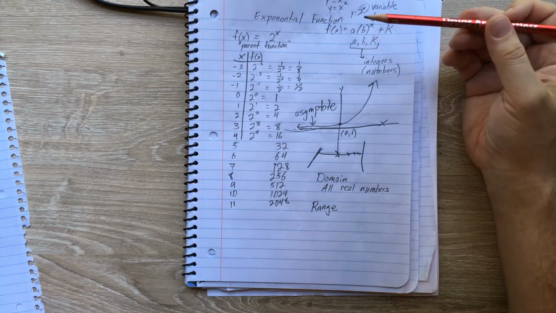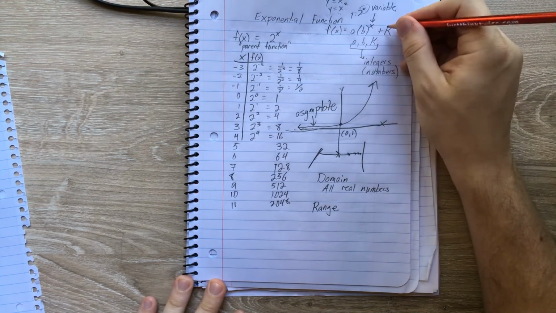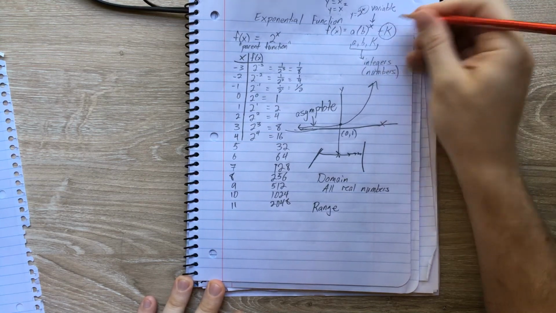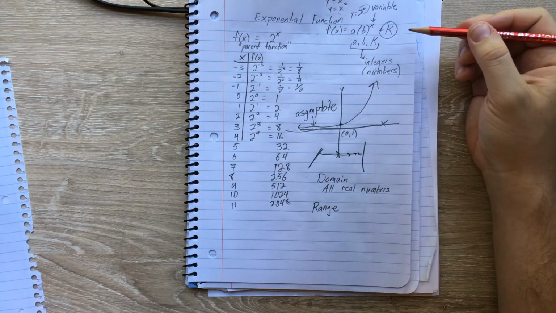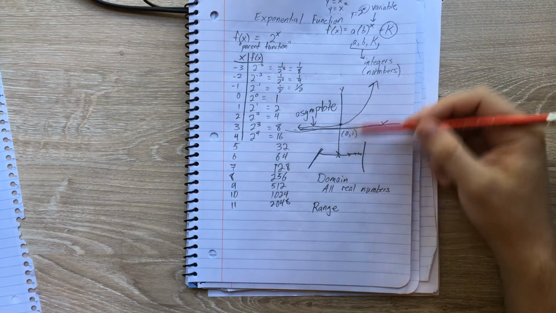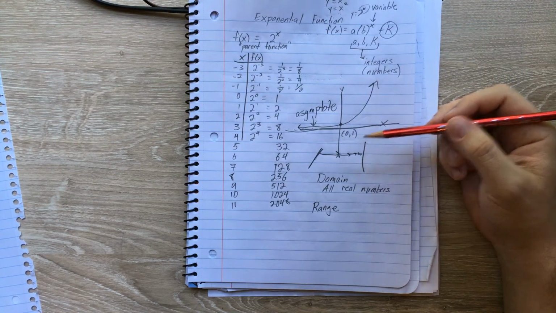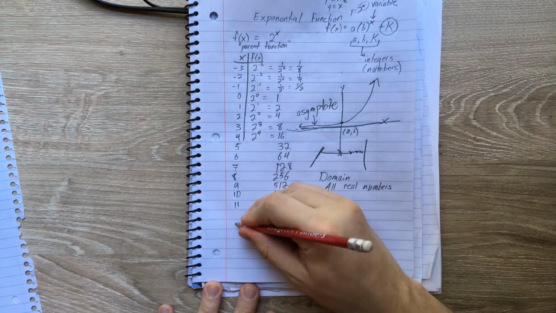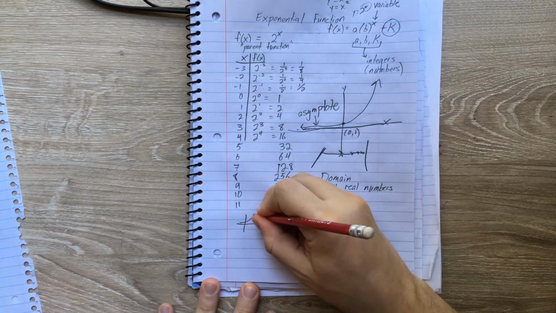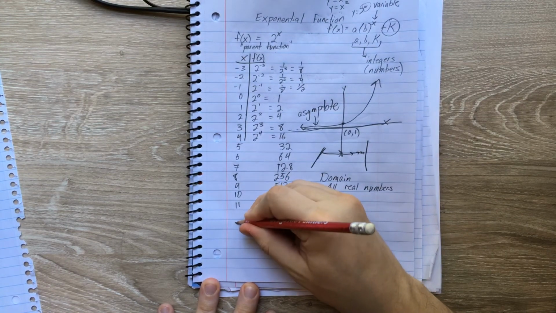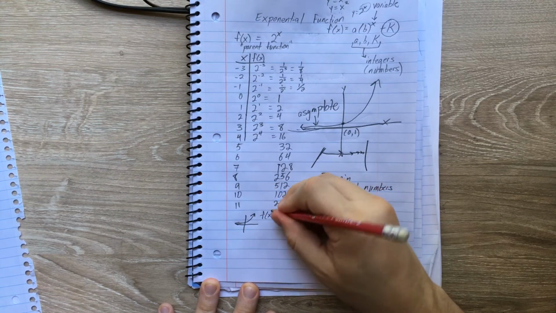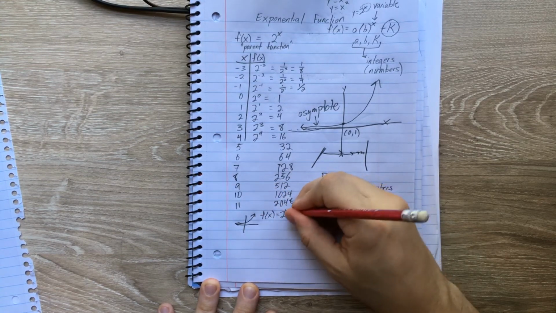we're going to really look at this k. Because that k is our Mr. Elevator, and it's going to move our function up and down. So, for example, let's say we had a function like this and came through here like that. And let's just say this was f of x equals 2 to the x, right?